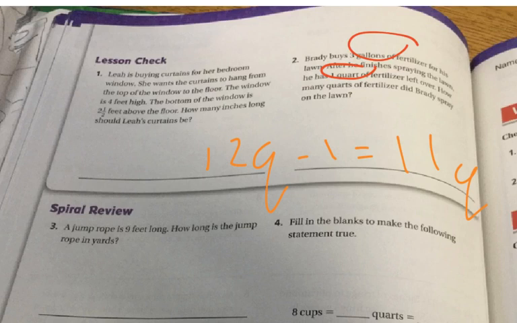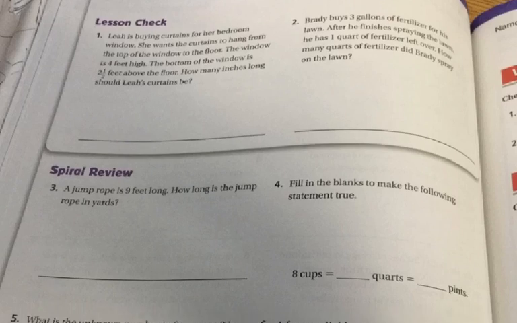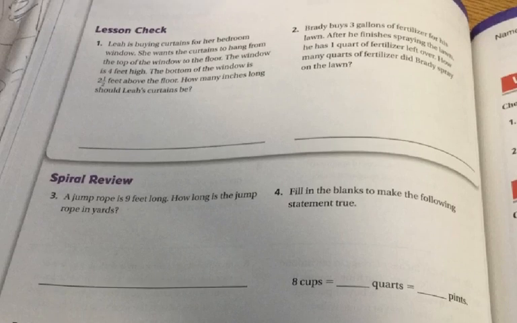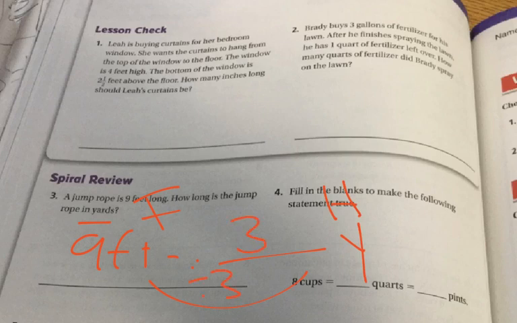Okay, number 3. A jump rope is 9 feet long. How long is the jump rope in yards? So 9 feet is how many yards? Fly to horse, divide, of course, and I know there's 3 feet in a yard, so I'm going to divide by 3. So 9 divided by 3 is 3. That one was pretty simple.